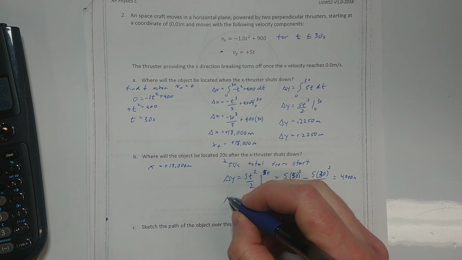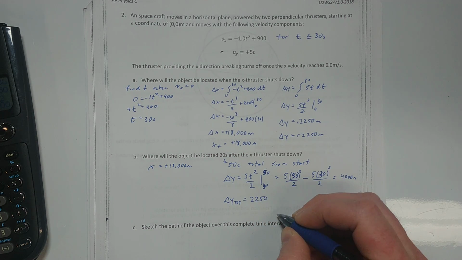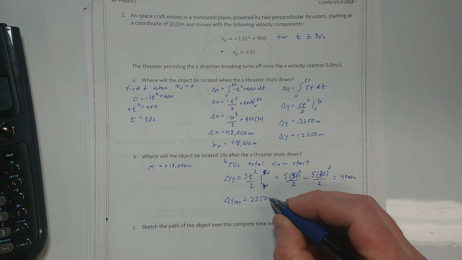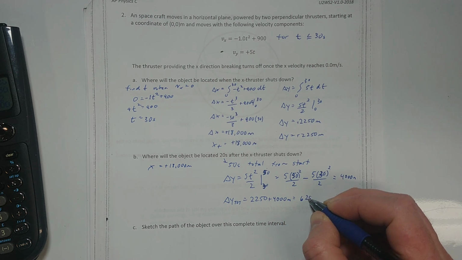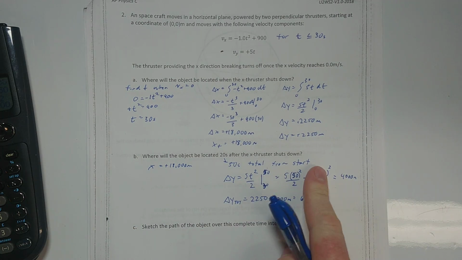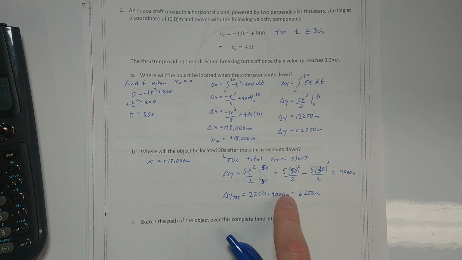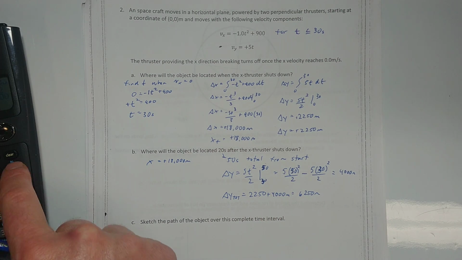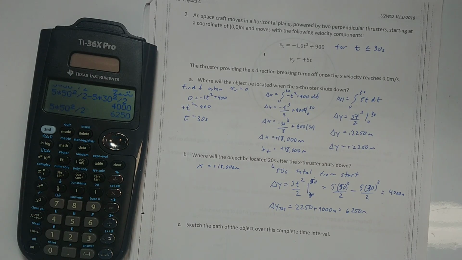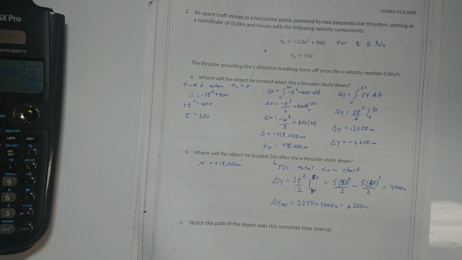So delta y total is 2250 plus 4,000, which is 6,250 meters. If we had done it from 0 to 50, that would have been easier, because it would have just been the 6250. 5 times 50 squared divided by 2 gives me 6250. That would have been easier, but it's worth seeing how you actually do that when you have two different numbers.